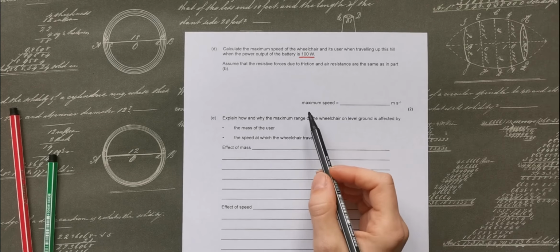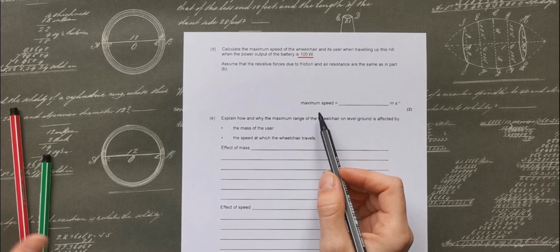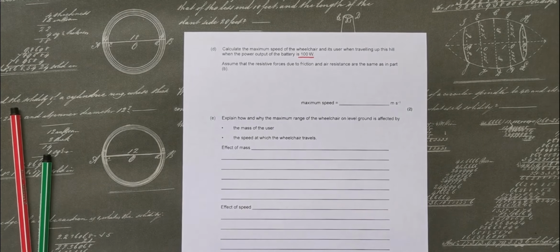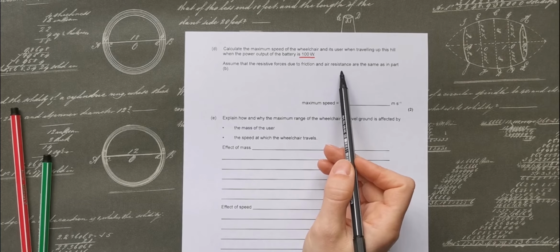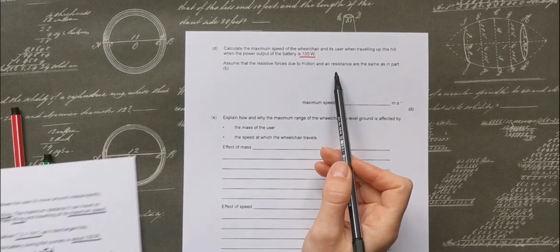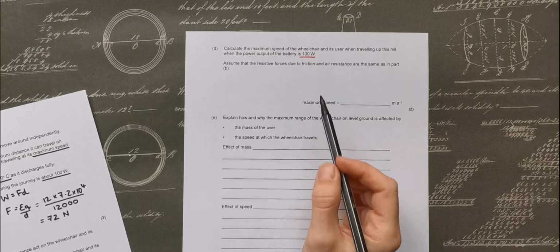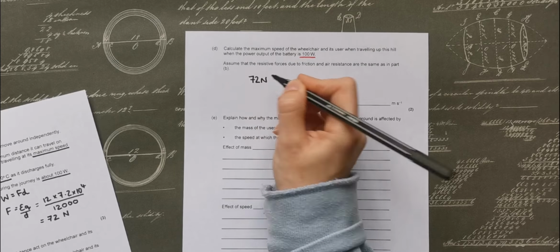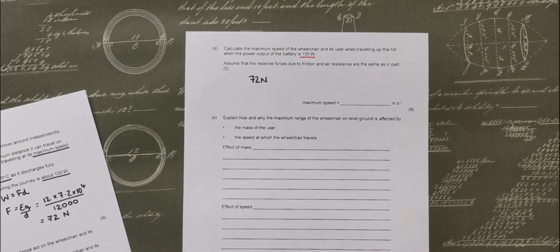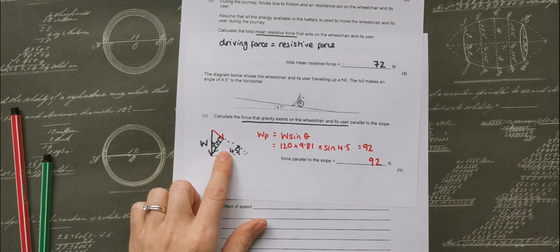Okay, so again, I'm trying to find a maximum speed. So when I work it out, I know that my velocity is going to be constant, because I've reached that maximum constant velocity. That means my forces have to balance. Now, they've told me that the resistive forces due to friction and air resistance are the same as in part B. So I know that some of my resistive force is made up of that 72 newtons that I calculated there from air resistance.